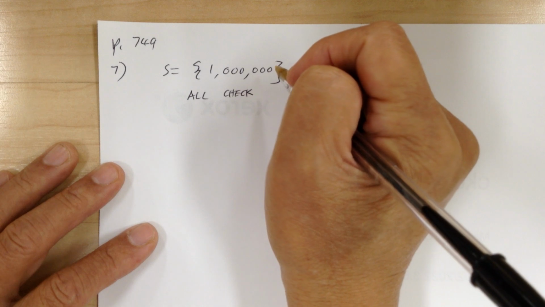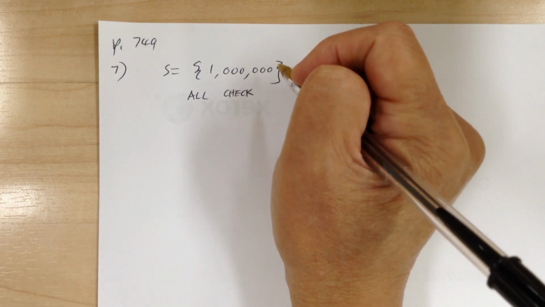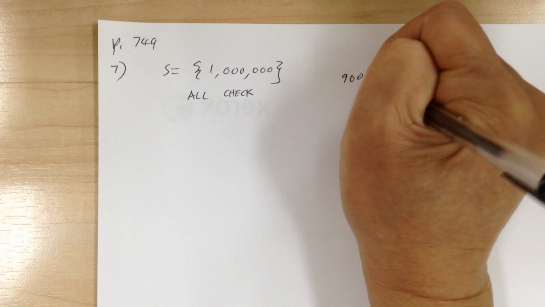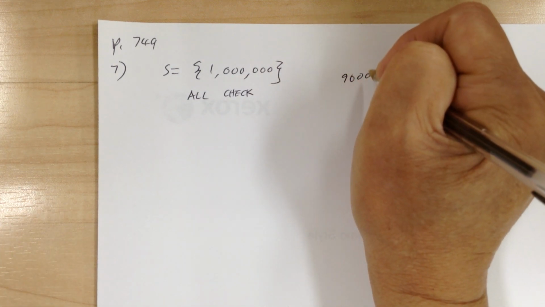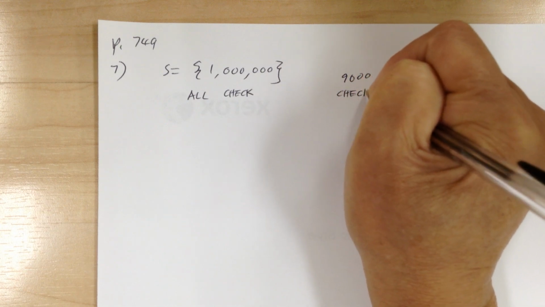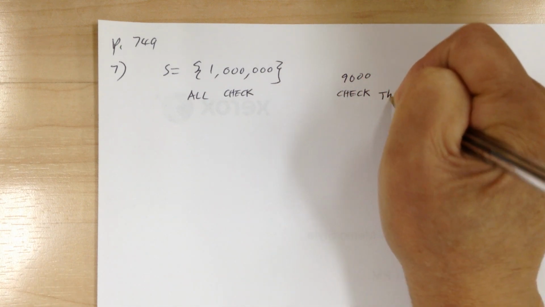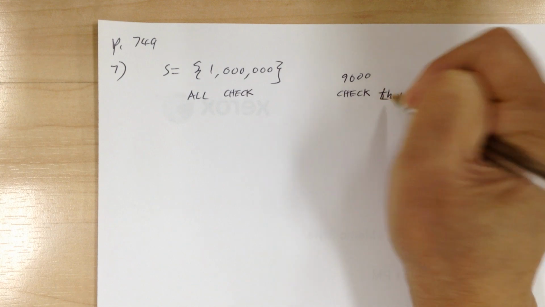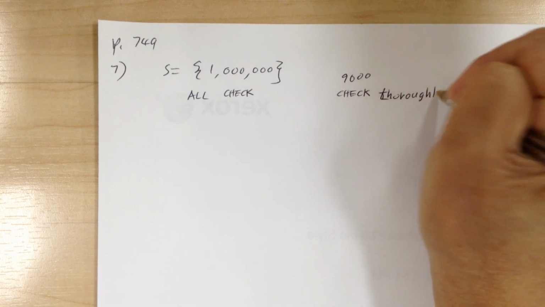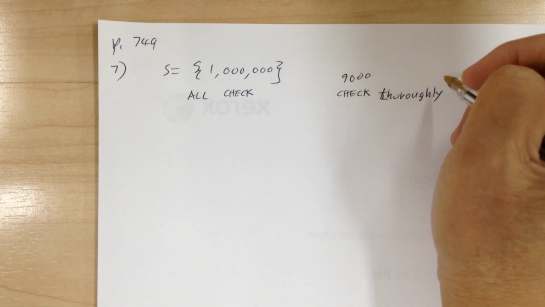All are checked for arithmetic accuracy, and 9,000 returns are checked thoroughly.